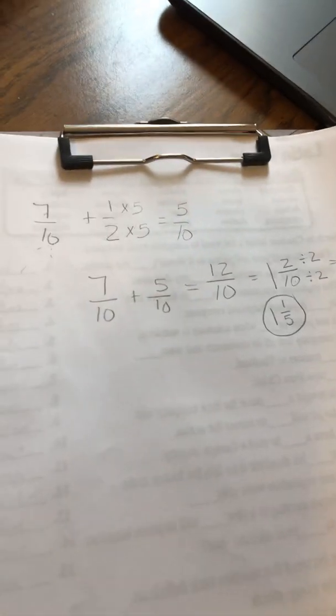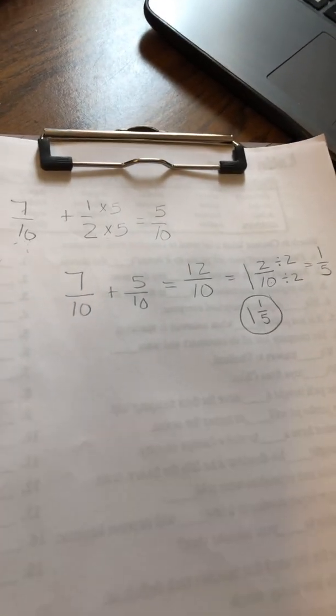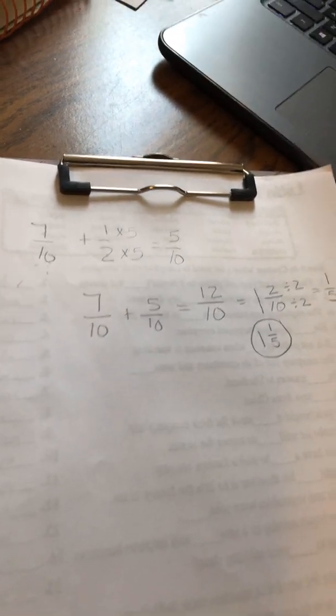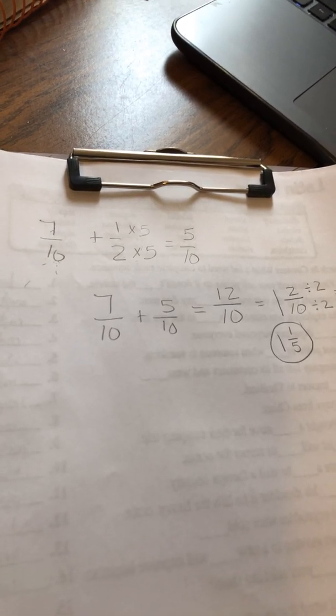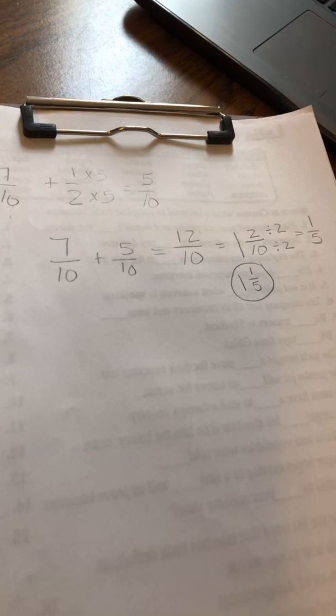That's a lot of steps to get to that point. So it's really easy to get lost in this process. So take your time, remember what you have to do, and just take it one step at a time.